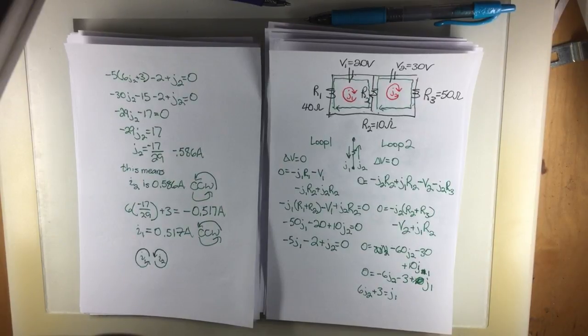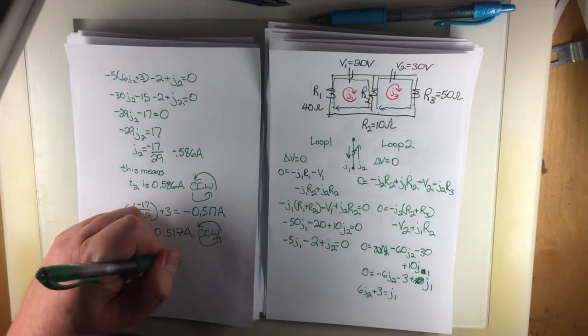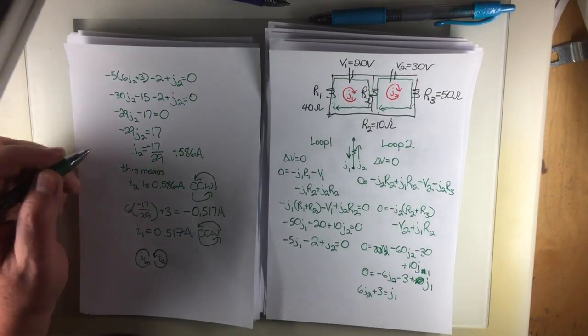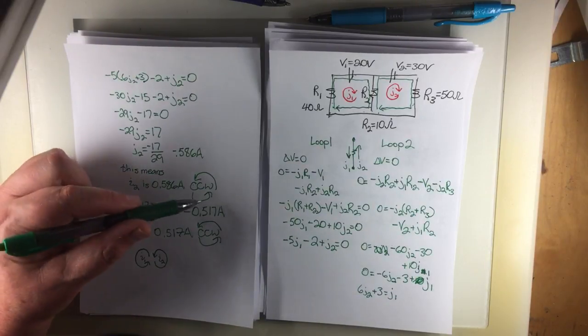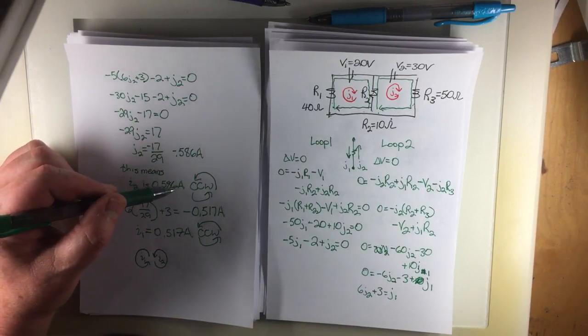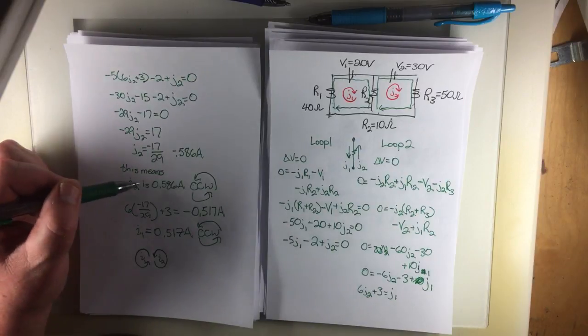The currents are running head to head, which means I'm going to take the magnitude of the bigger and subtract from it the magnitude of the smaller. I identify that I2 is bigger than I1, because 0.586 is bigger than 0.517.